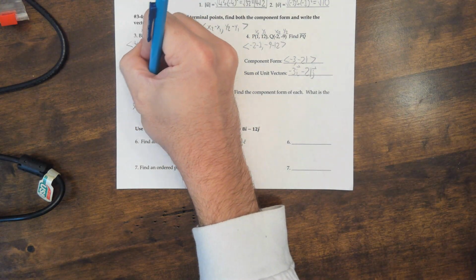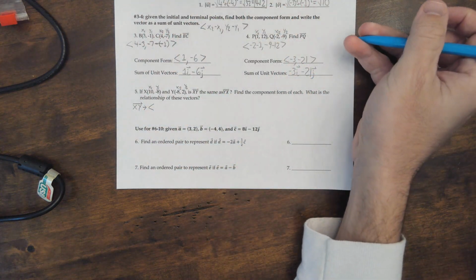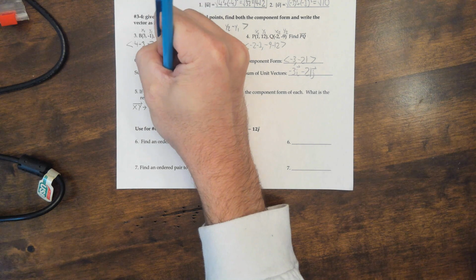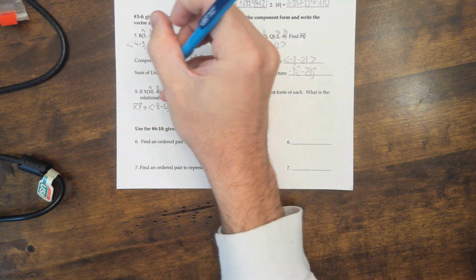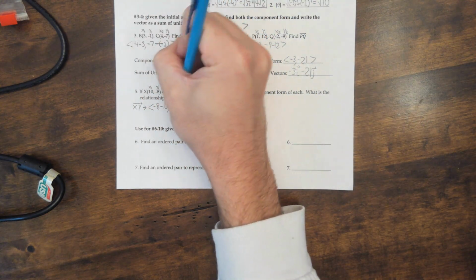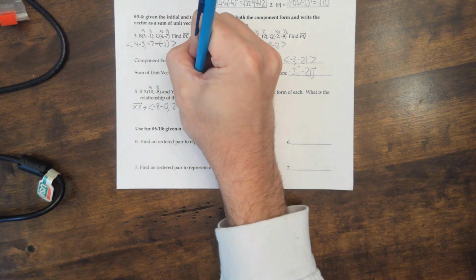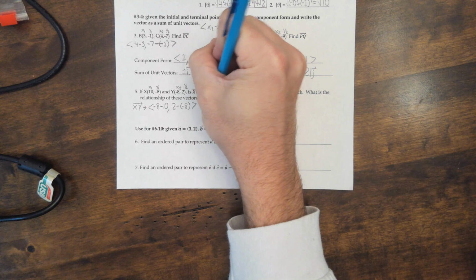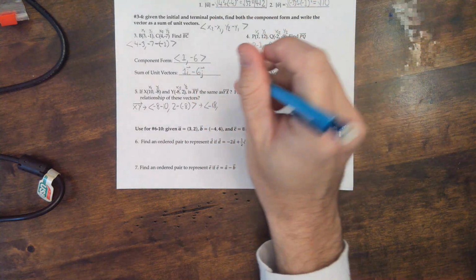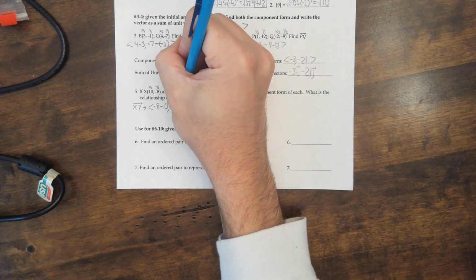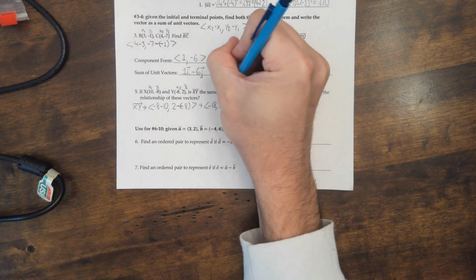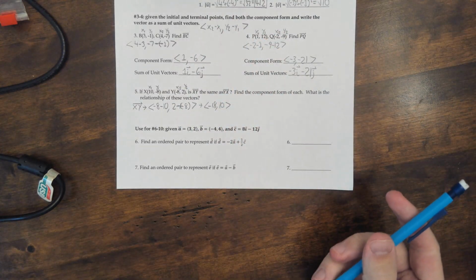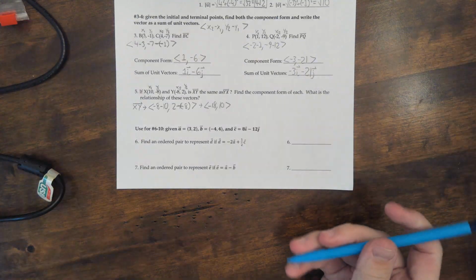So let's go ahead and plug that in. And so when we do that, we're going to get x2, which is a negative 8, minus x1, which is 10, comma y2, which is a 2, minus a negative 8. And so when you do that, that's going to give you negative 18. 2 minus a negative 8, that's 2 plus 8, 10. Okay, so the component form, if we were looking at it from xy, is going to be negative 18, 10.